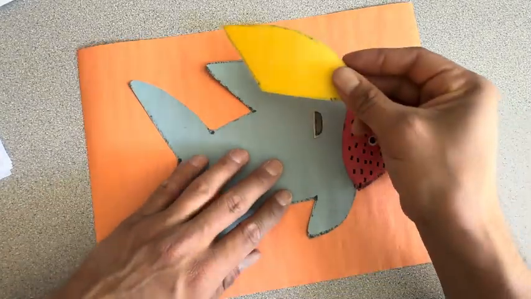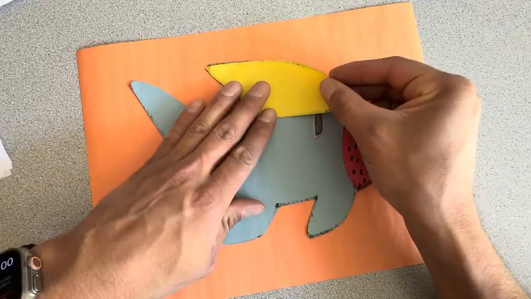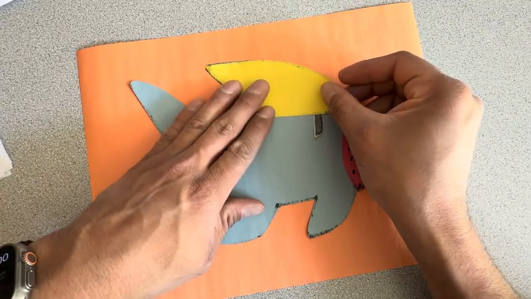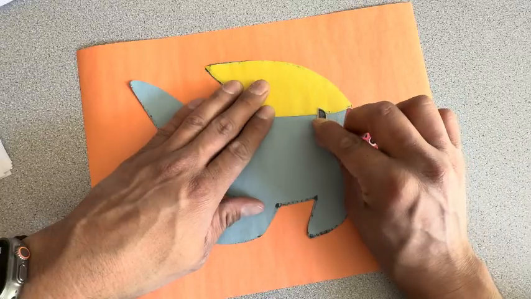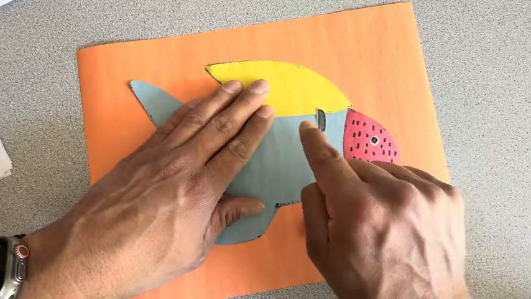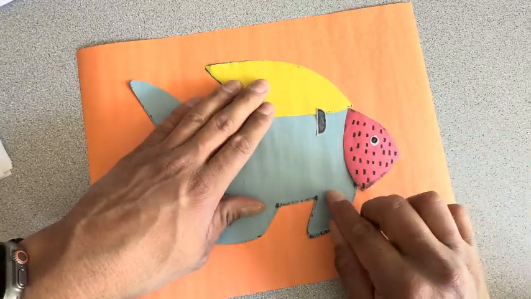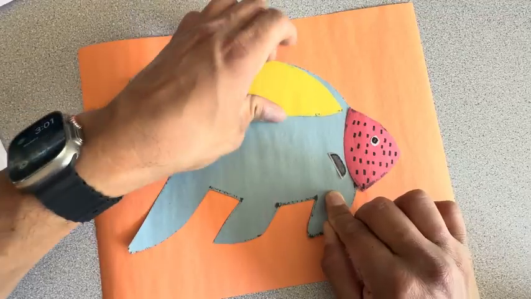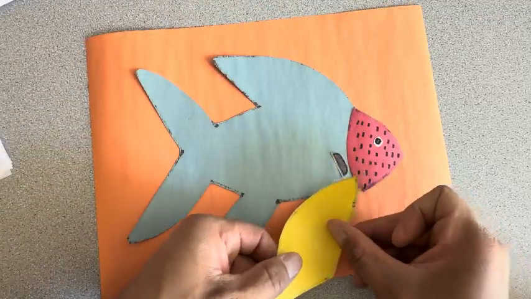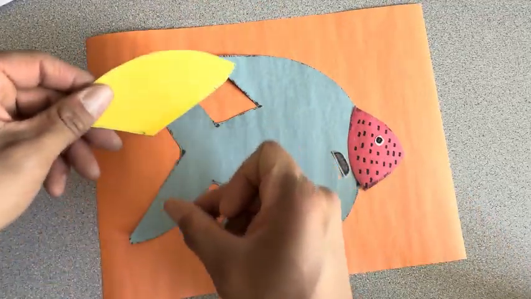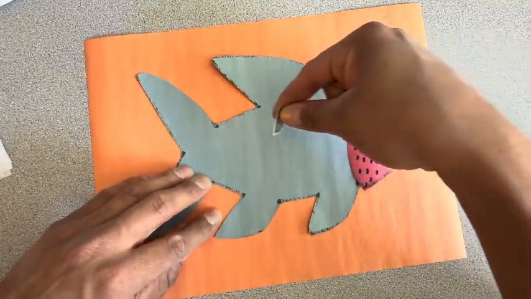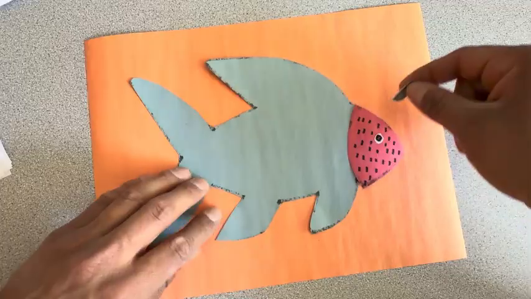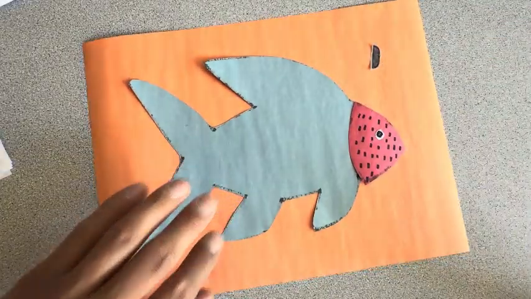So maybe I can glue it over here. Maybe I can glue it over here. This one on top, and it goes all the way over here. I do another one of these for here, for this place. And once I finish cutting all of these ones here and put them here, it's gonna look nice.